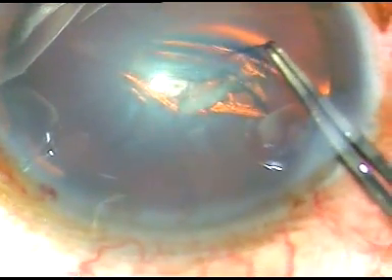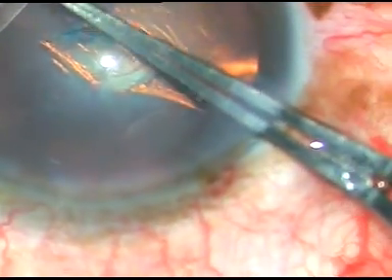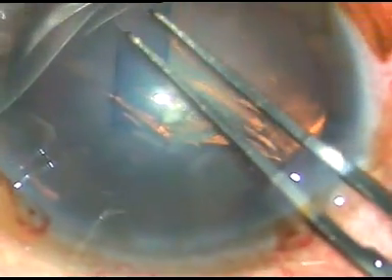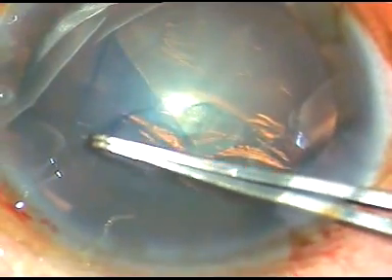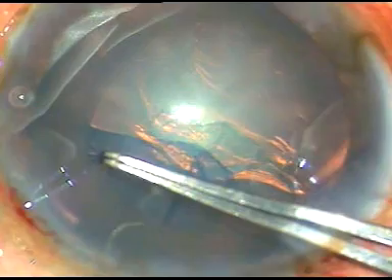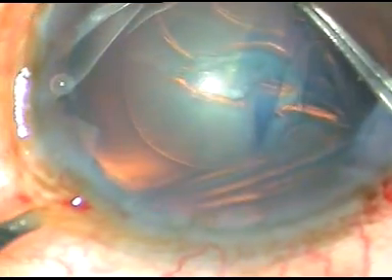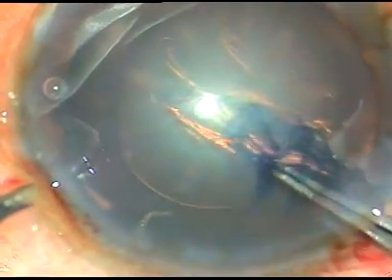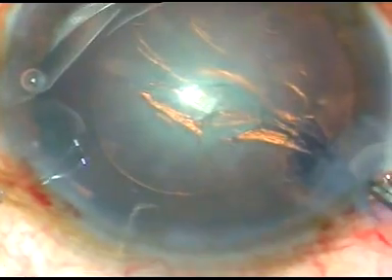So I have to be very gentle in this case. If I pull it sharply, there may be more zonular damage. So I have to pull it very gradually in a very slow motion, and that's it. I am almost completing the capsular axis. Here it is. The axis is completed.